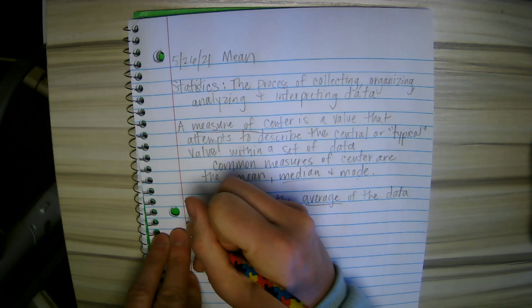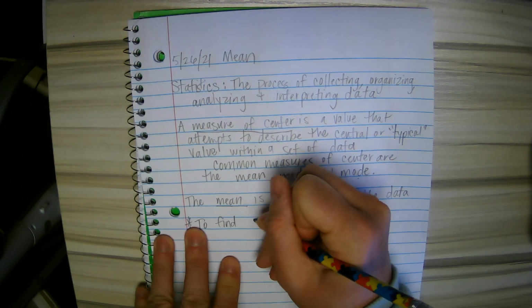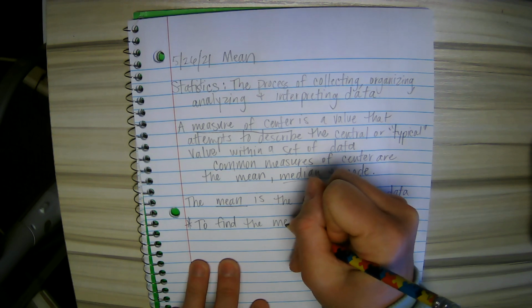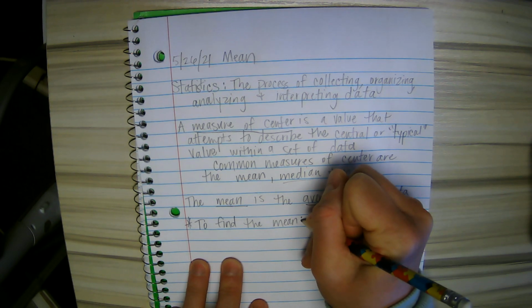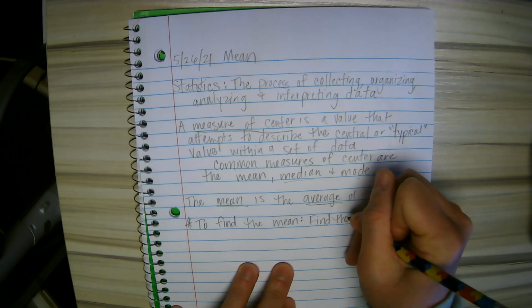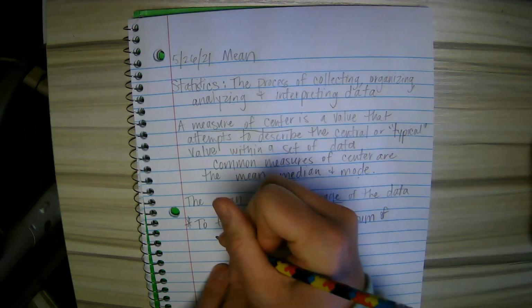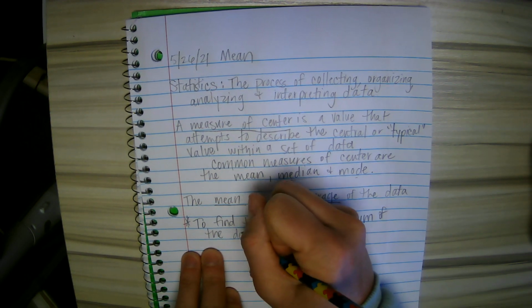So, to find the mean, you're going to find the sum of the data values.